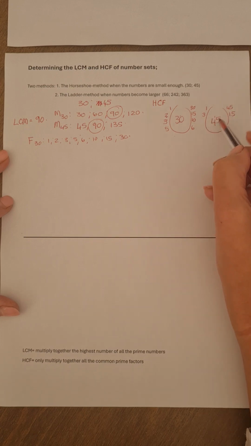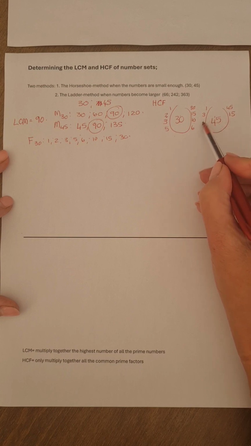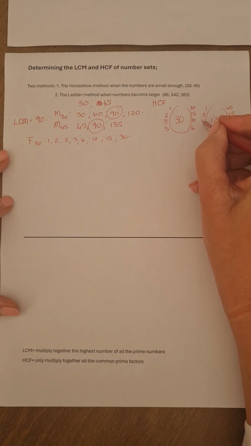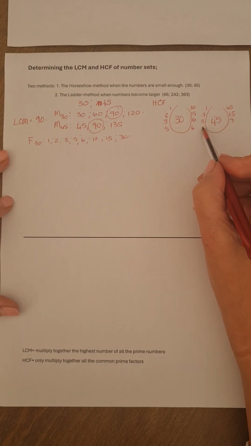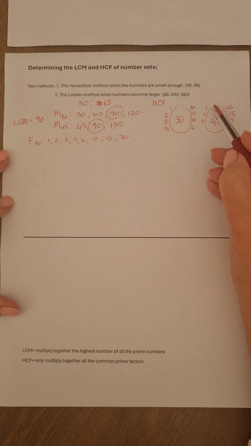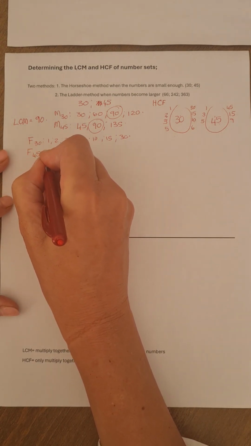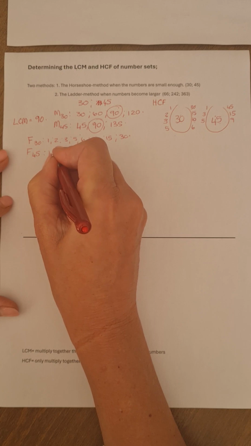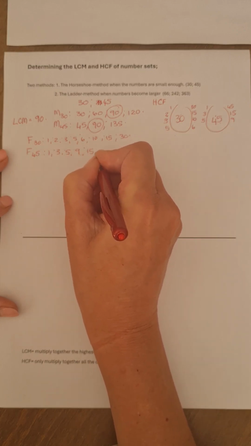Now I go for my next number. 4 cannot go in because if I have a 5 there, it's going to leave a remainder. 5 will divide into 45 9 times because 5 times 9 is 45. 6 cannot go in. 7 cannot go in. 8 cannot go in. 9 already there. 10, whoops, I'm done. So I write the factors of 45 will be 1, 3, 5, 9, 15, 45.